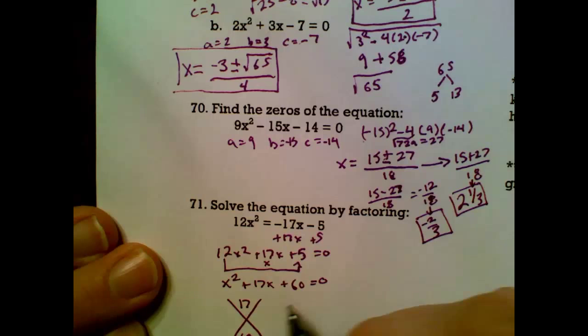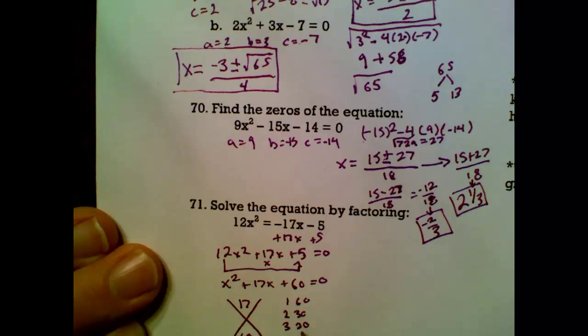Well, we'll start with 1 and 60, that doesn't do it. 2 and 30 makes 60, but that doesn't make 17. 3 and 20. Oh, 3 times 20 is 60. But it would be negative. Shoot, that doesn't work then.